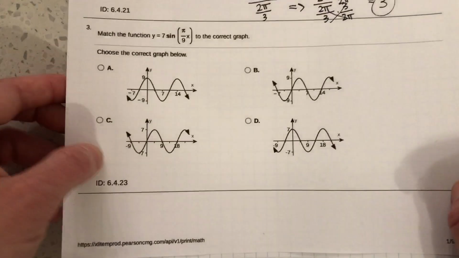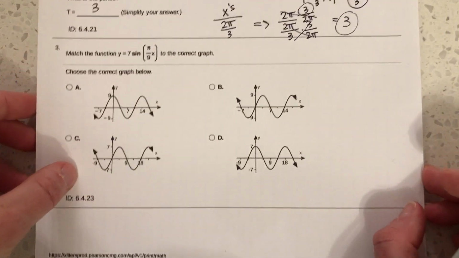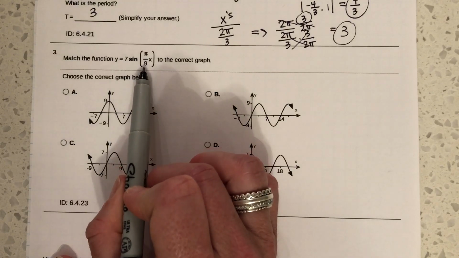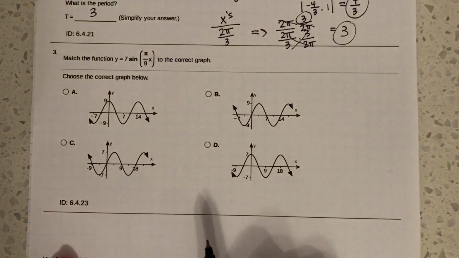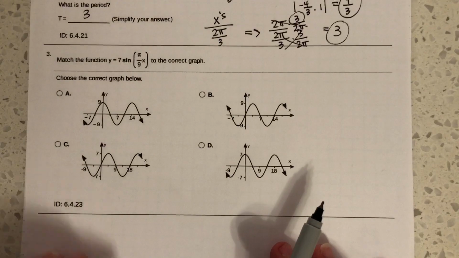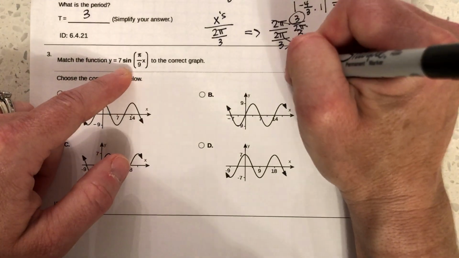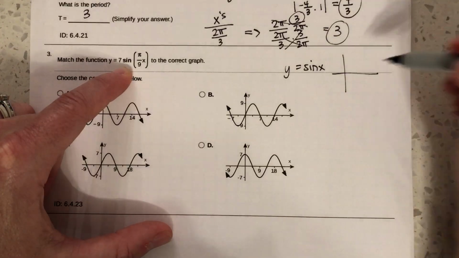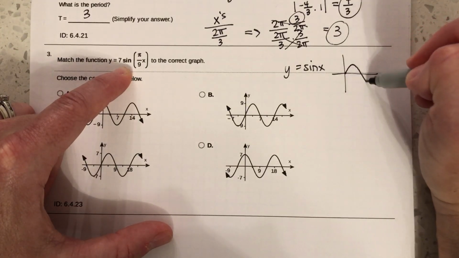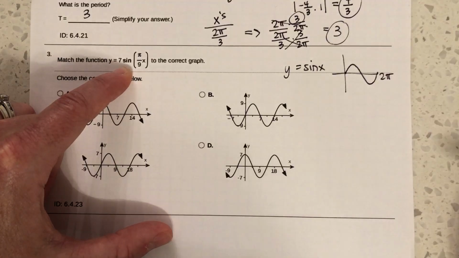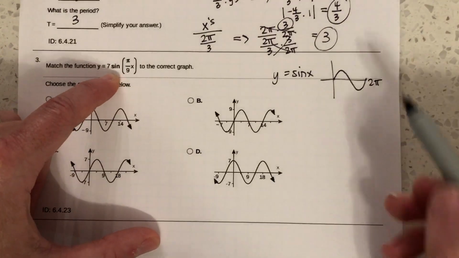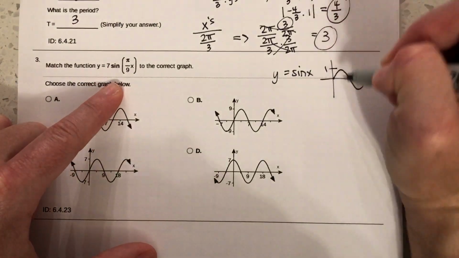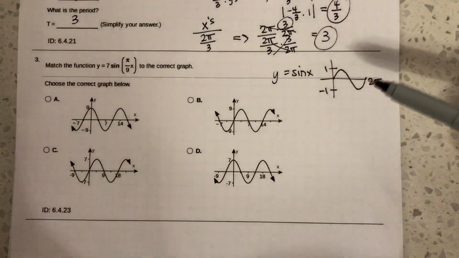Now they want you to match the graph. It says match the function y equals 7 times sine pi over 9 times x to the correct graph. So multiple choice, right? Well, let's see. I'm working with a sine graph. So if you remember, in its original form, y equals sine x, right? Just a quick sketch, it would have started at 0, 0, would have gone up, down, and back from 0 to 2 pi, right? It started at 0, 0, and it goes to 2 pi to create one sine wave. And it went from 1 to -1. That's what the original graph would have done.